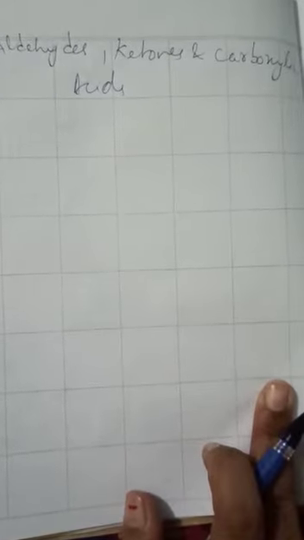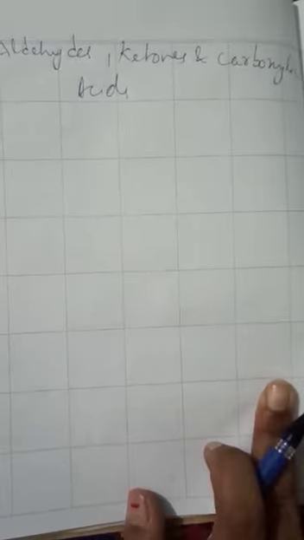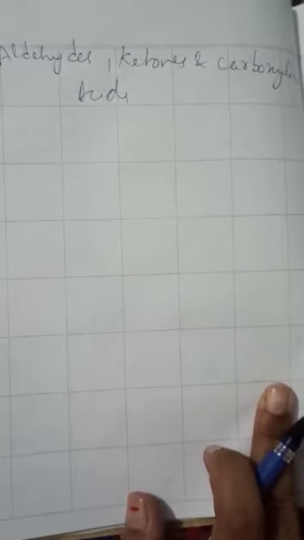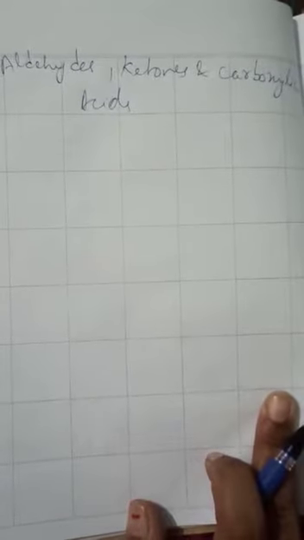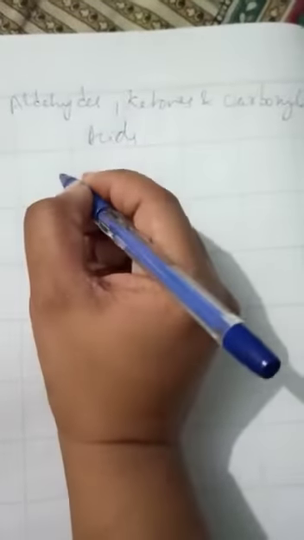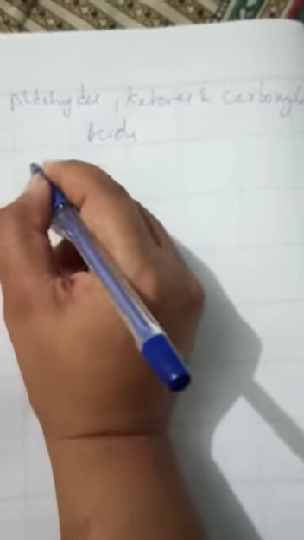Okay, so students, in the earlier chapter we had studied two classes of organic compounds, which were alcohols and ethers, with the functional group containing the carbon-oxygen single bond. There are other classes of organic compounds also, with the functional group containing the carbon-oxygen double bond, and these contain an important functional group, which is your C=O group.